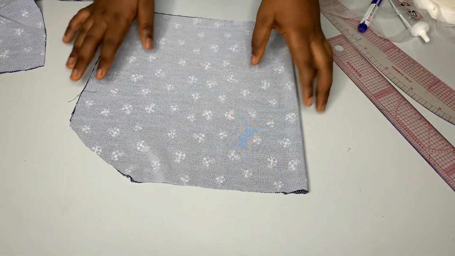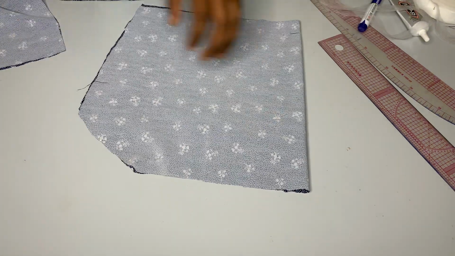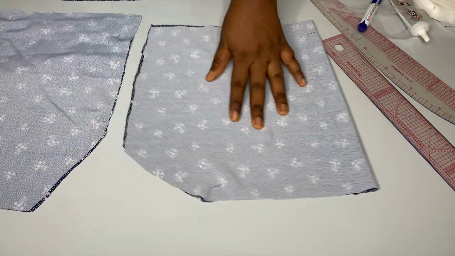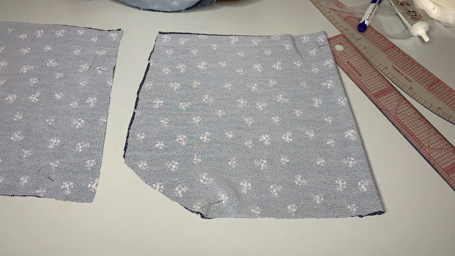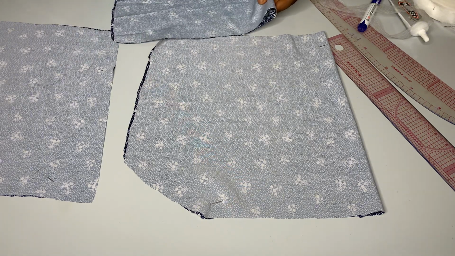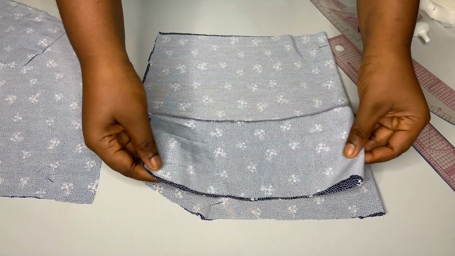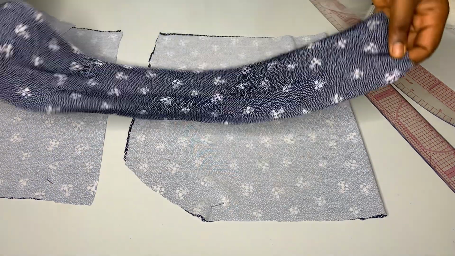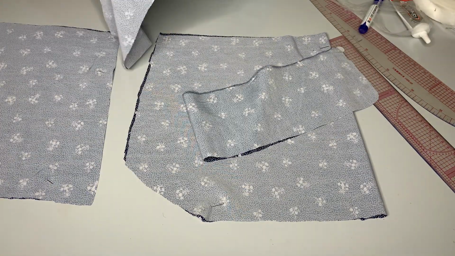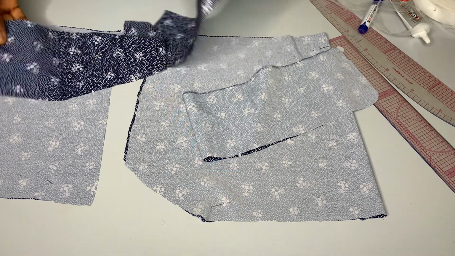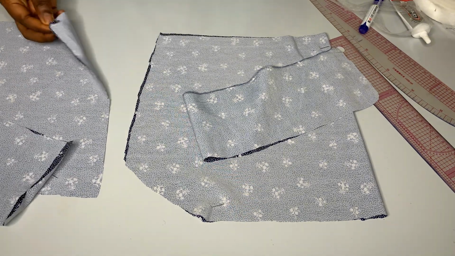So after cutting it out, this is what it looks like. This is the front piece and this is the back piece, as you can see. And this is the back piece. So I made it to cut facing for it. This is the facing for the front piece. By the time we open it, it will be like this. Then for the facing for the back piece, we have two pieces because the back has two pieces.